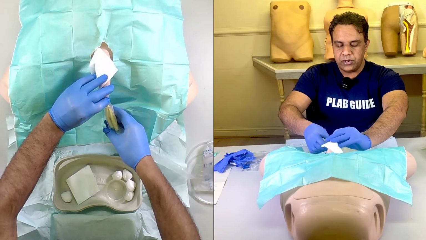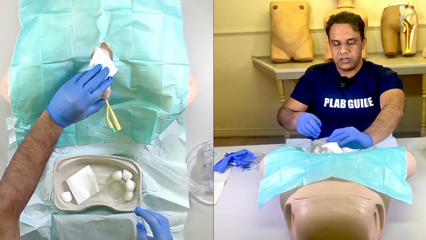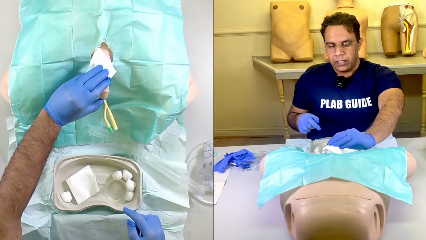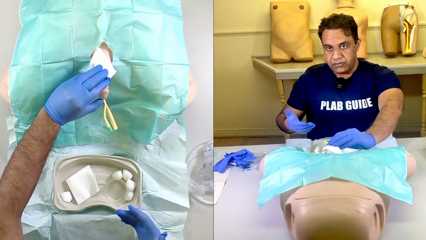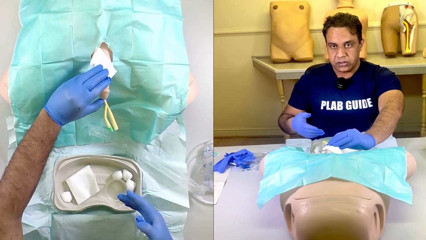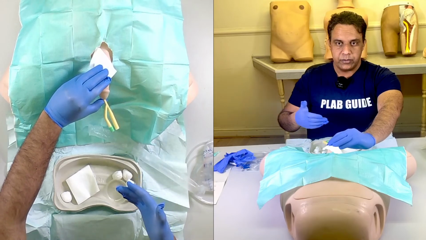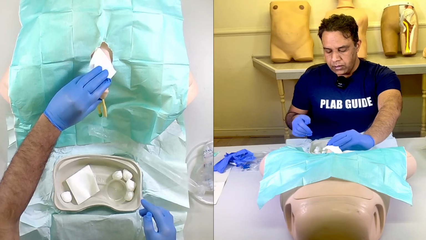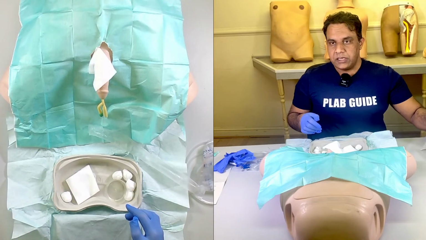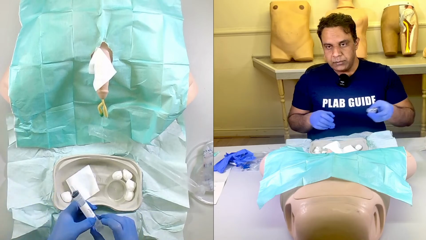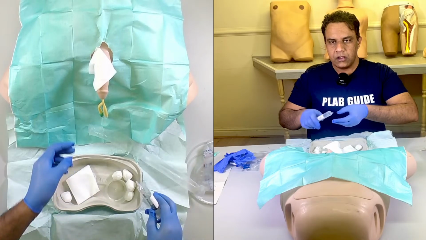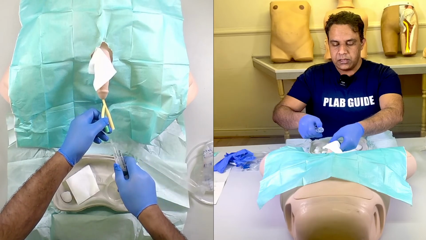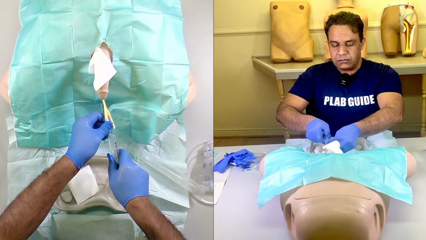At this point, normally in a patient, we should expect the urine to come out. For the sake of your examination, it may not be connected to the water tank and you may not get the urine. You can ask the examiner. Then the next thing that usually comes in the packet is a saline flush.